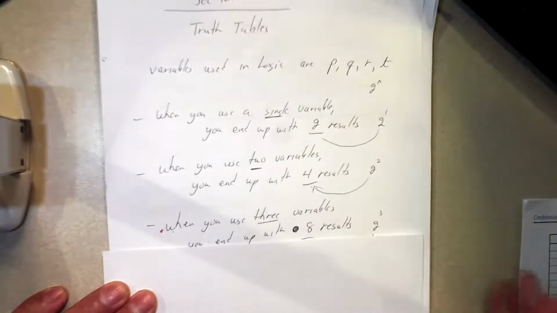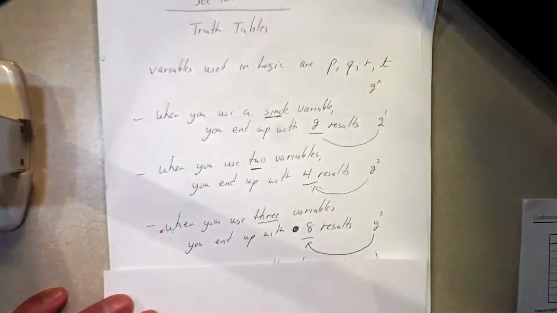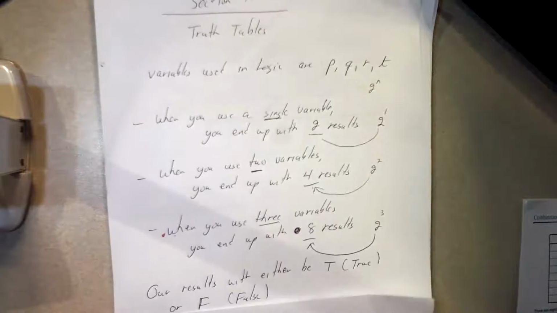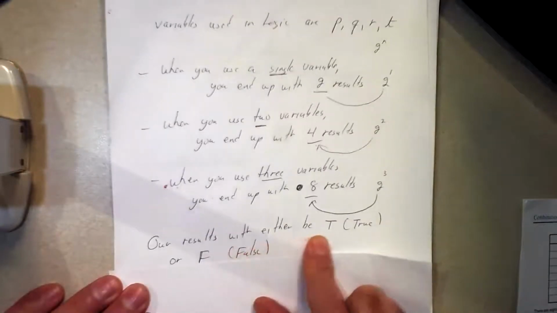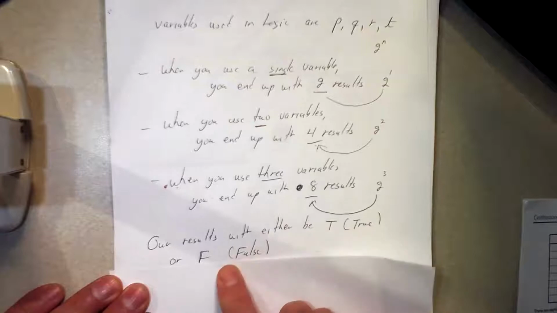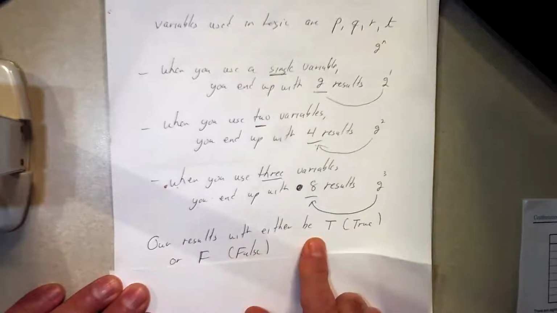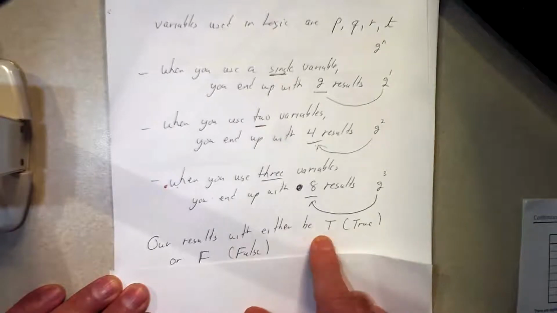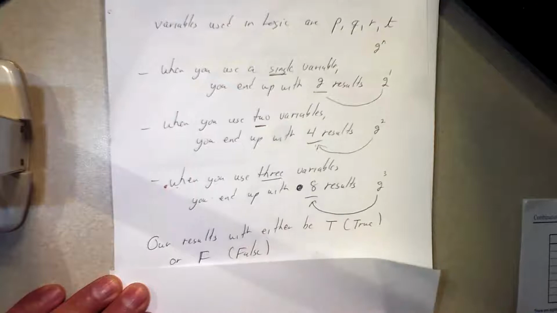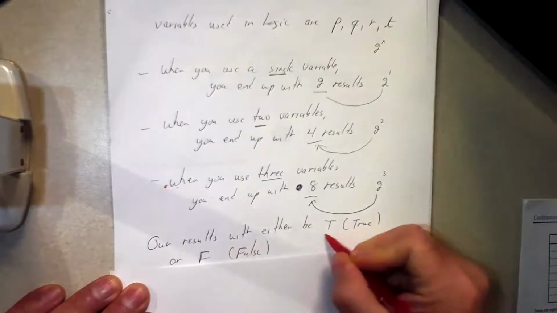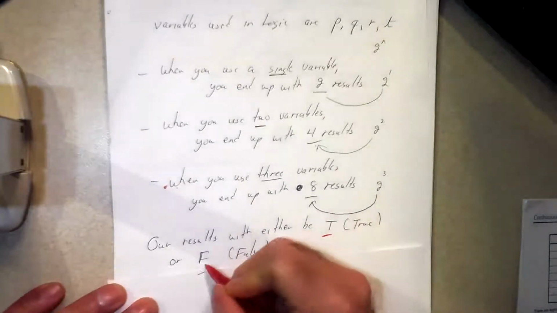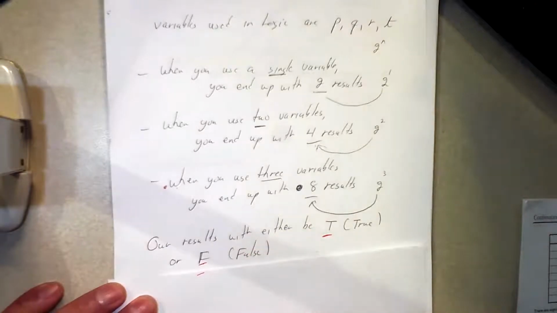So it all depends on how many variables you're going to be using in the problem given to you. You have to count how many variables are in the problem. Sometimes the variables repeat, but you only count that one variable once. Again, our results will either be true or false. So make sure that you write clearly a T for true and an F for false. You have to write those capital letters T and F.